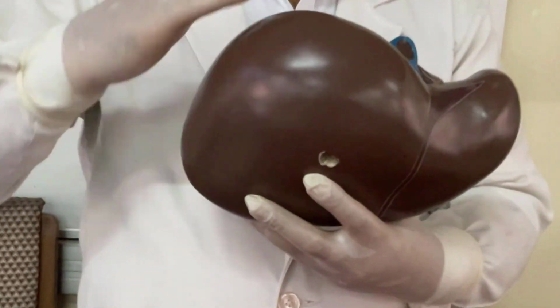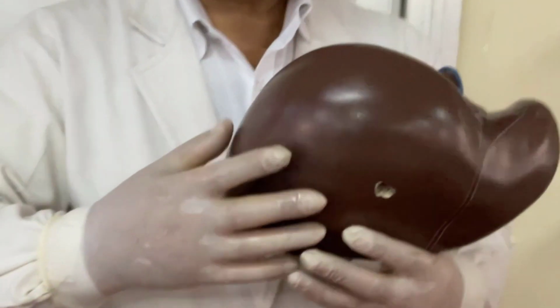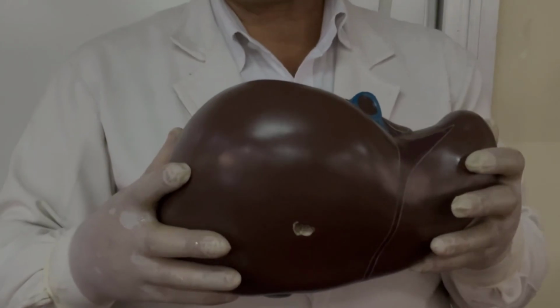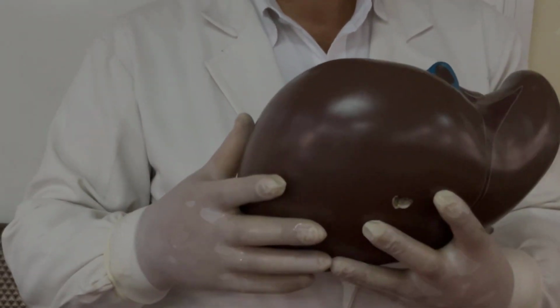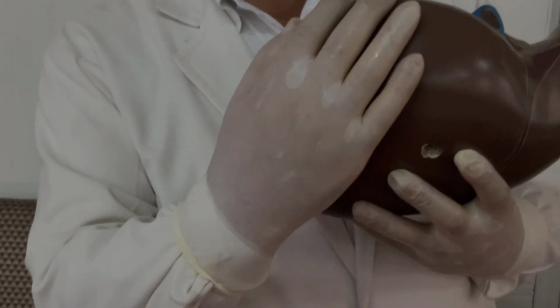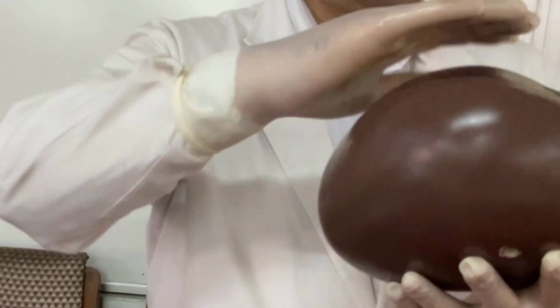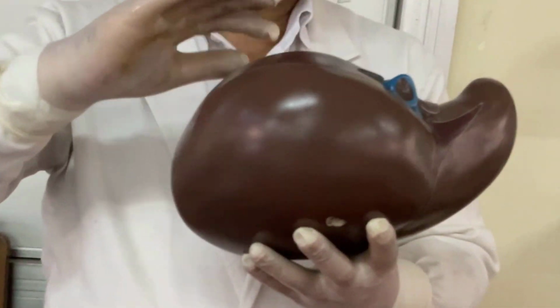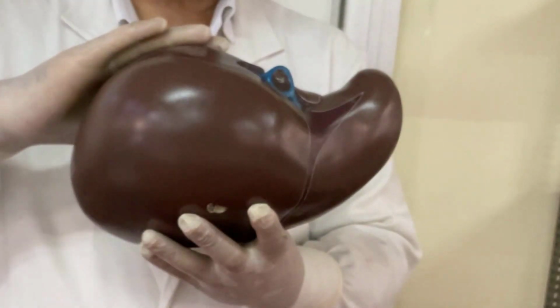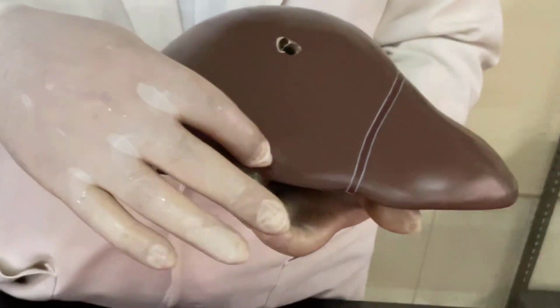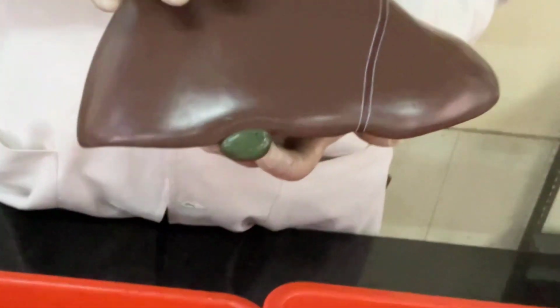It has two surfaces. On this surface, we call it the diaphragmatic surface. Another surface which faces the viscera is called the inferior or visceral surface. The diaphragmatic surface is further divided into anterior, lateral, superior and posterior. There is no demarcation between the superior and posterior borders of liver. The fundus of the gallbladder projects beyond the inferior margin of liver.